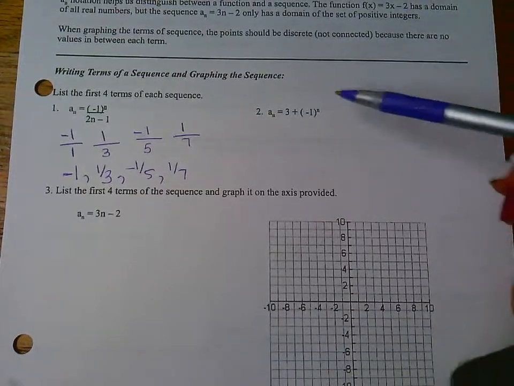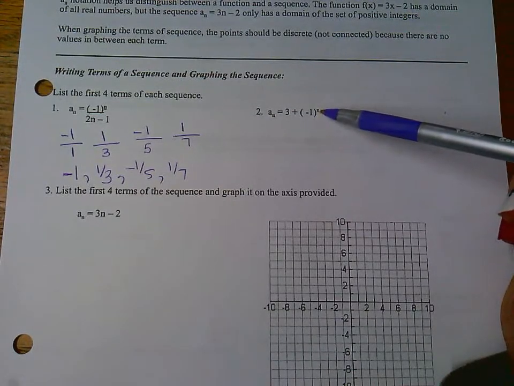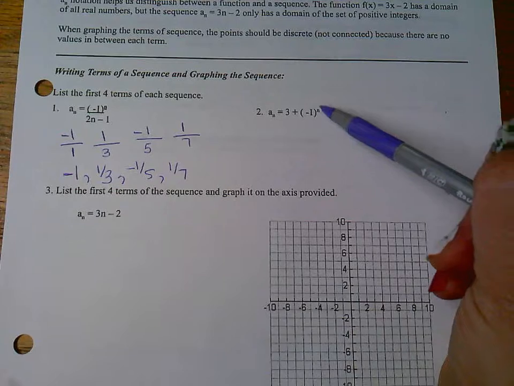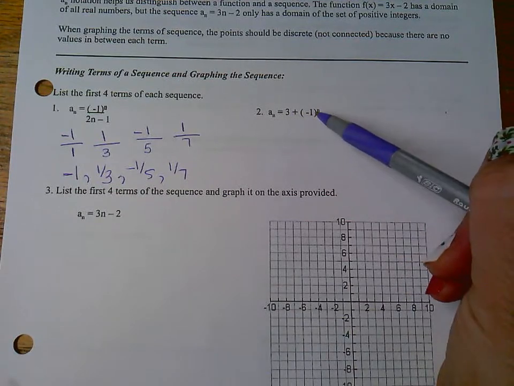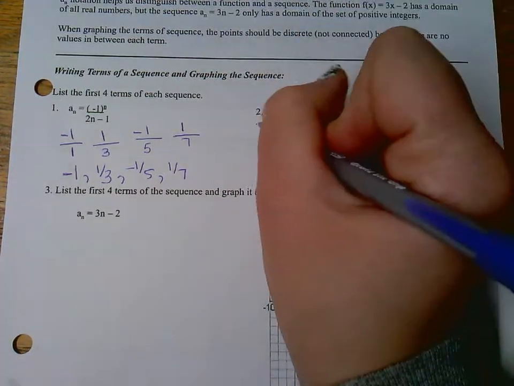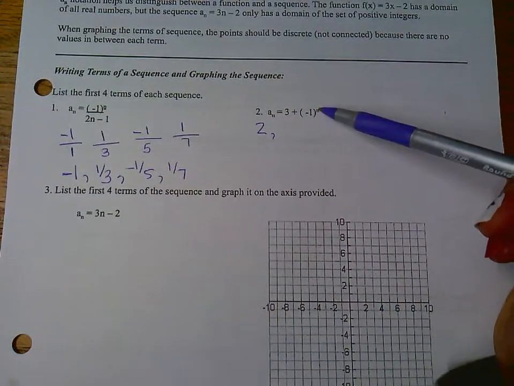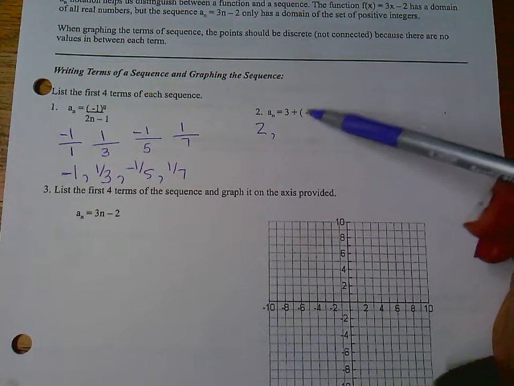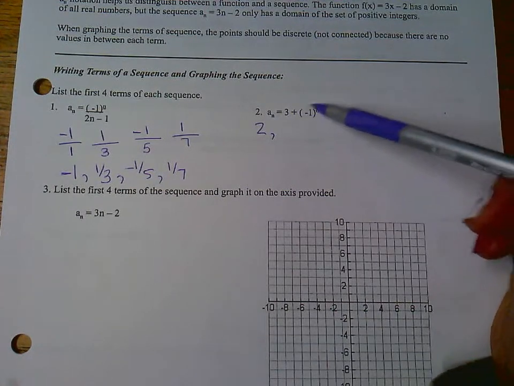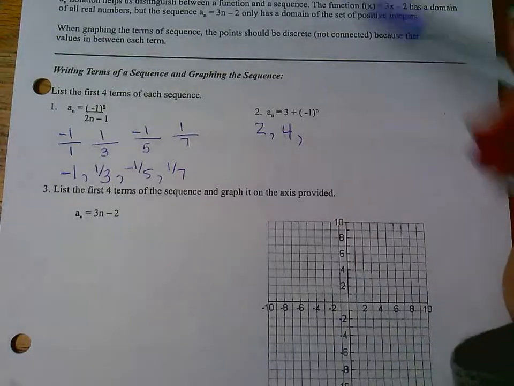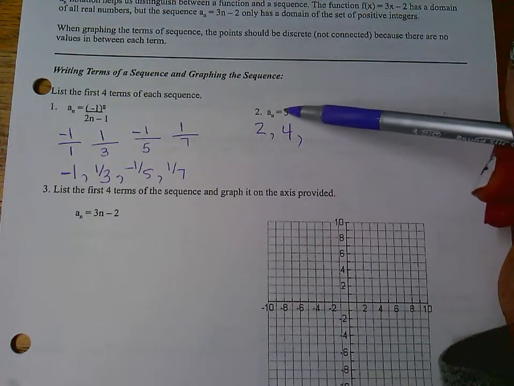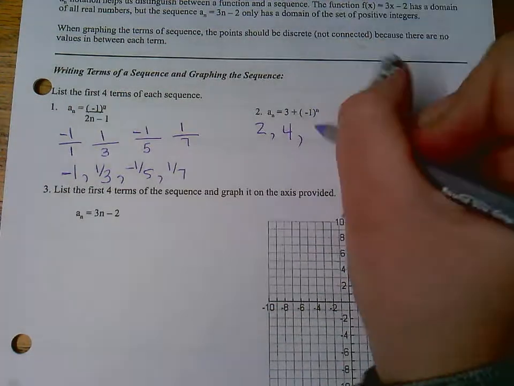All right, now I'm going to plug in 1, 2, 3, 4 for this n, just like you would plug it in for x in a function. If I plug in 1, I get 3 plus -1, and 3 plus -1 is 2. Now what happens when I plug in 2 up here? -1 squared is +1, so I'd have 3 plus +1, which is 4. Now I'm going to plug in an odd number again, -1 cubed. So 3 minus 1 is back down to 2.